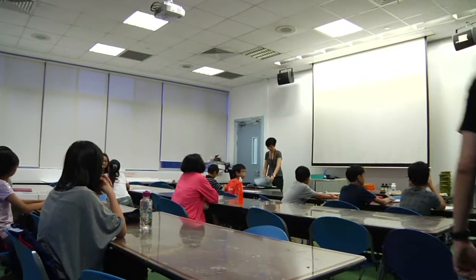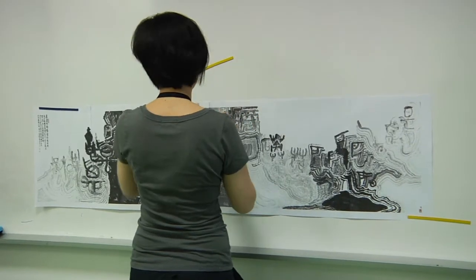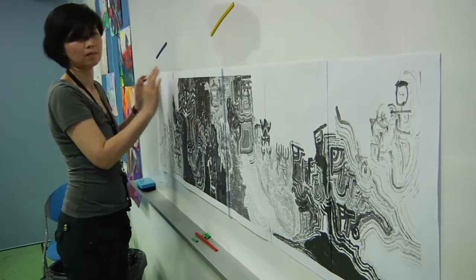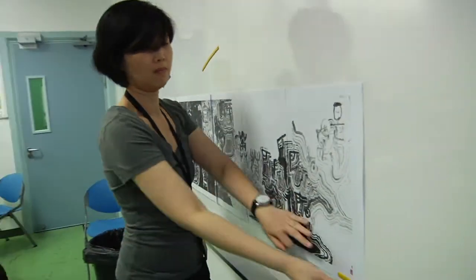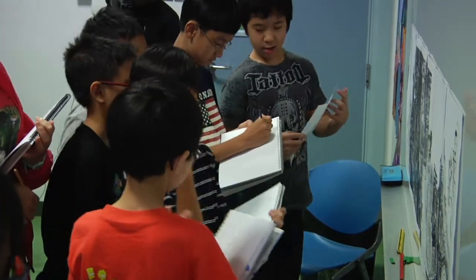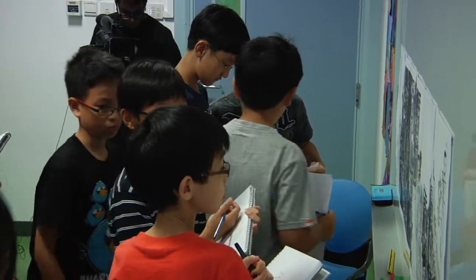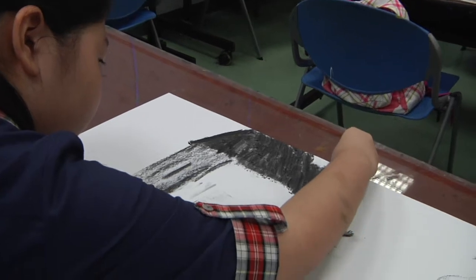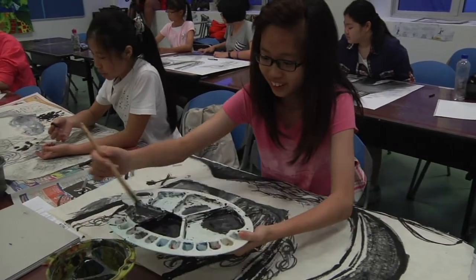For the first lesson, I got them to look at the artwork from a print which I made. It's made of about 5 or 6 pieces of A3 paper. I got the students to stand close to the work and look at it themselves, and I reminded them of the art elements that they have learned and asked them to relate those art elements to the work that they are seeing. And then I also asked them to write some description about it. Eventually they went back to their seats and tried to recreate the work.